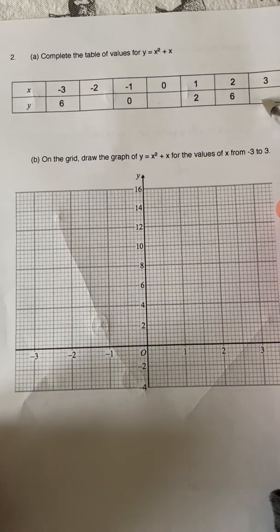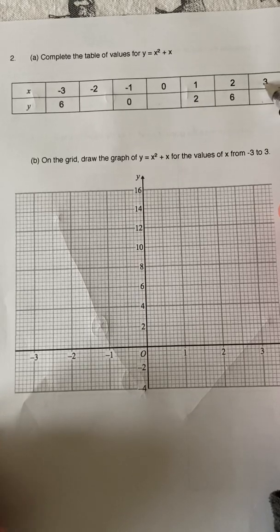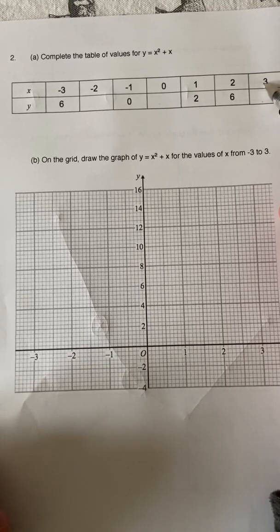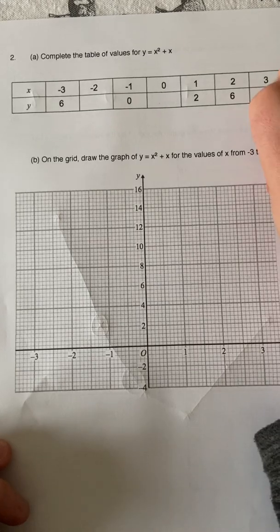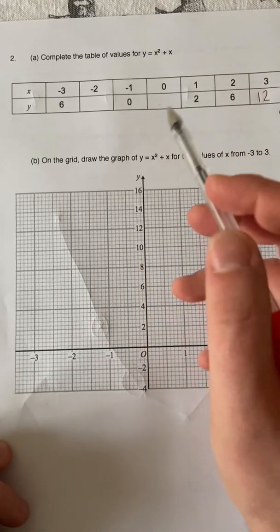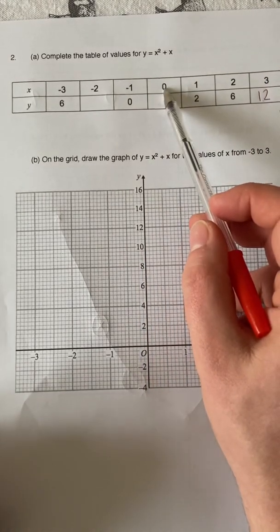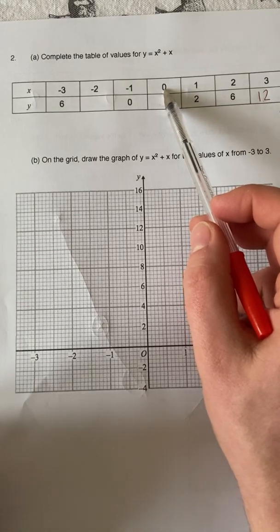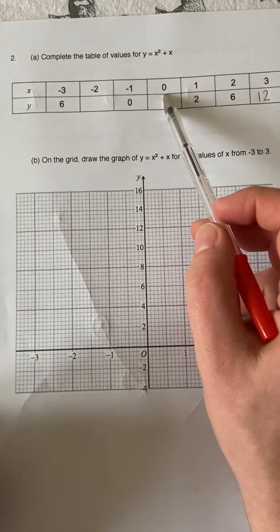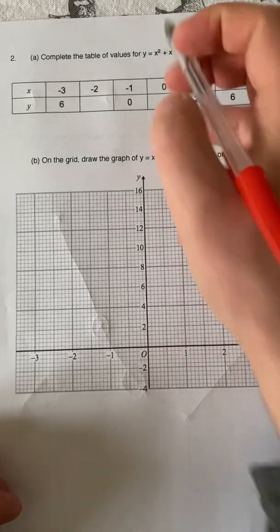So to find your y value, you square 3 and add 3 on. So 3 squared is 9. Plus 3 is 12. For 0, we've got 0 squared, so 0 times 0 is 0, plus 0 is still 0.